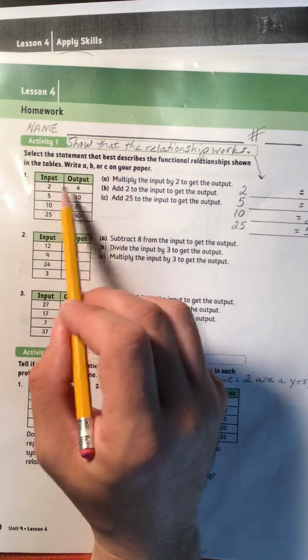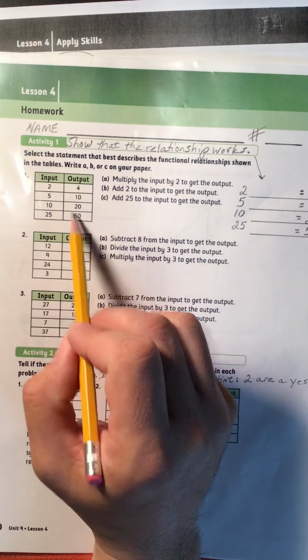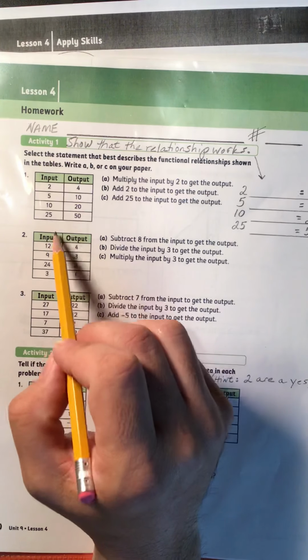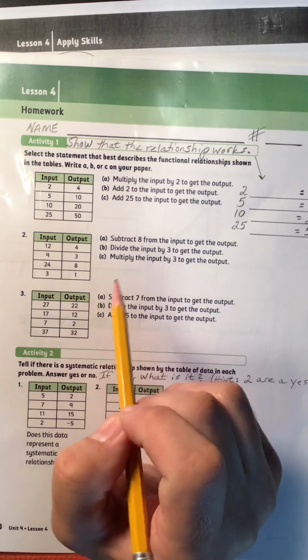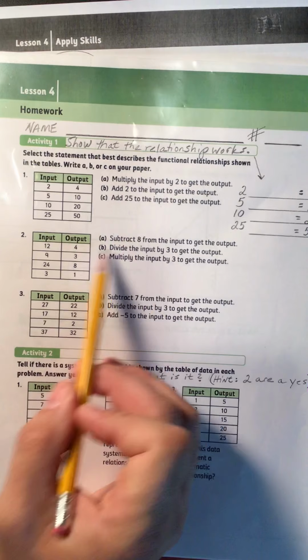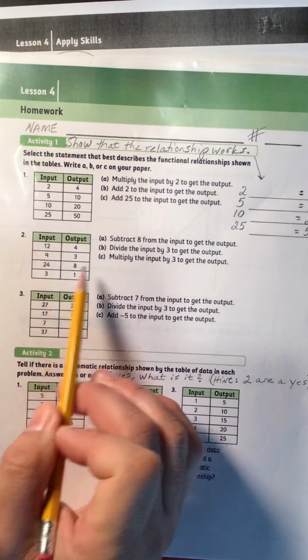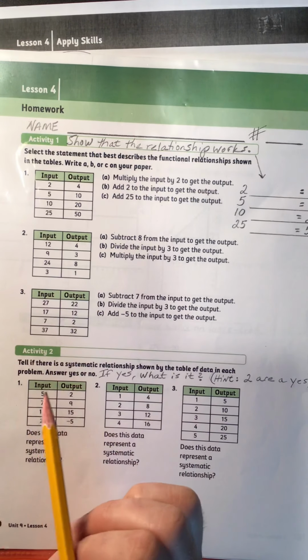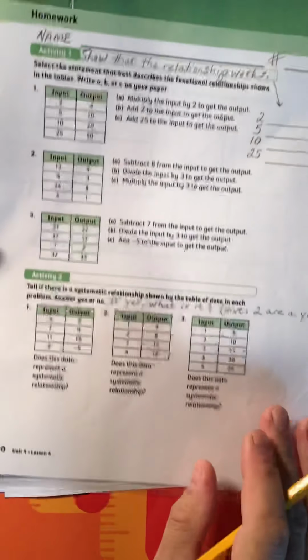You're going to multiply everything times 2 to get the second one. 2 times 2, 5 times 2, 10 times 2, 25 times 2. So that's what's got to be true for all of them. If you circle A for the next one, that means you subtracted 8 for all of them to get these numbers. One other thing I want to point out, activity 2.